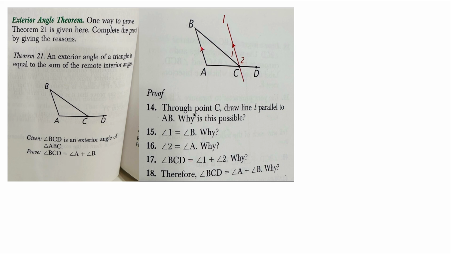Okay, so through point C, draw a line parallel to AB. Oh, now we're looking at 2 parallel lines and a transversal. Do you see this? Let's look. AB is one line, and line L is our second line. These 2 lines are parallel. That's why they have the red arrows. And then AD is our transversal. Very cool.